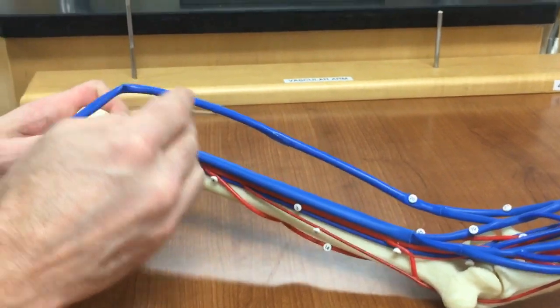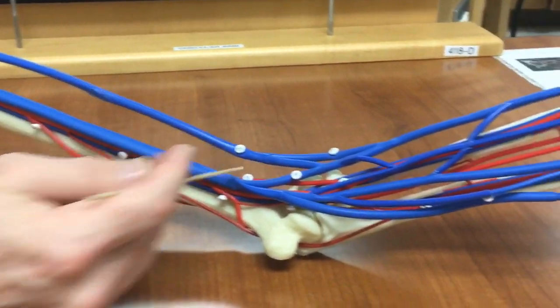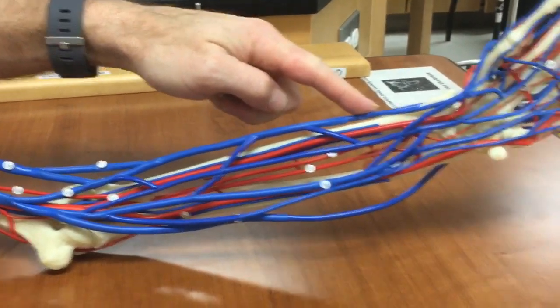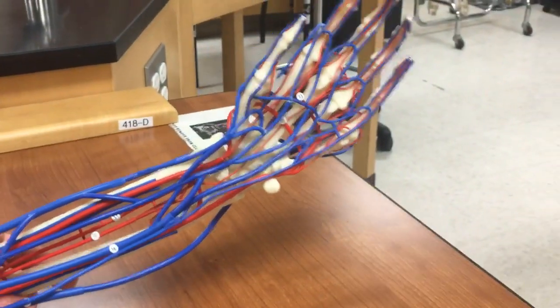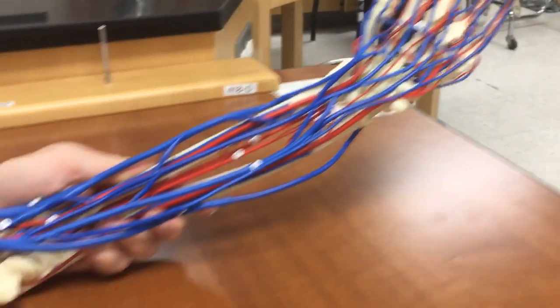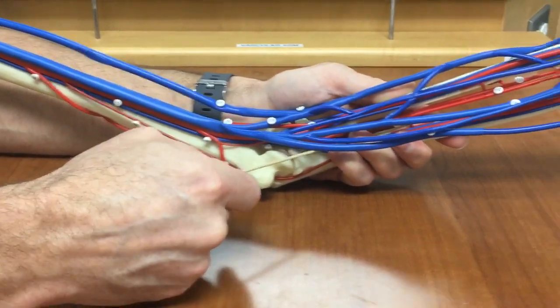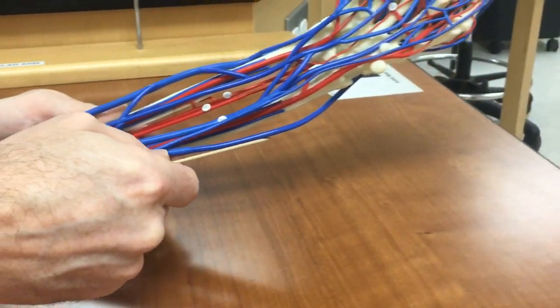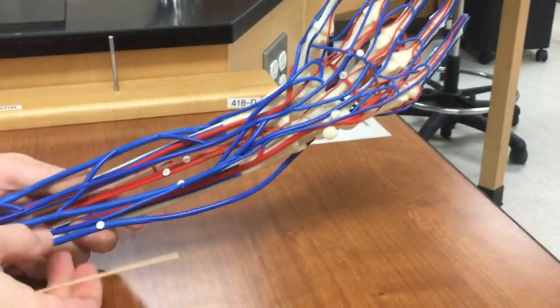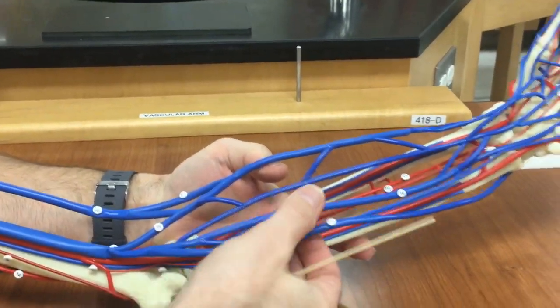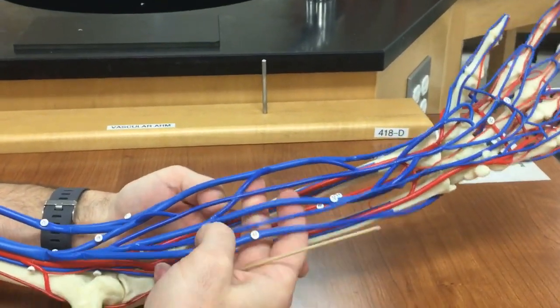So cephalic you can follow all the way down, keeps going, going, going, all the way down to the wrist. Likewise, we can follow basilic here, all the way down, running medially to the wrist. So this is a superficial vein, and this is a superficial vein. In fact, all of these are superficial.